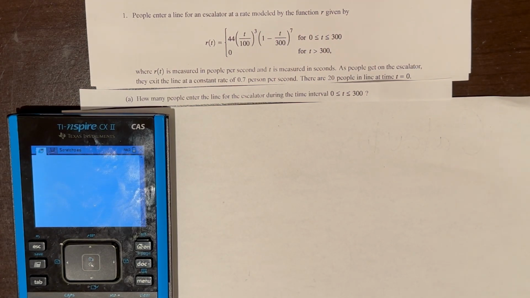People enter a line for an escalator at a rate modeled by the function r of t, where r of t is measured in people per second and t is measured in seconds. As people get on the escalator, they exit the line at a constant rate of 0.7 people per second. There are 20 people in line at time 0.